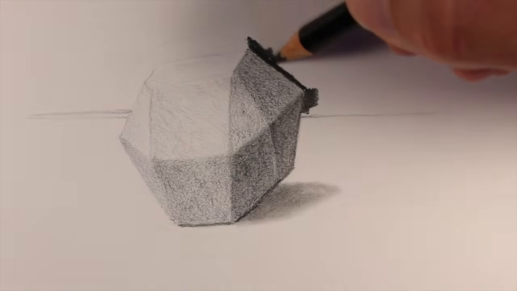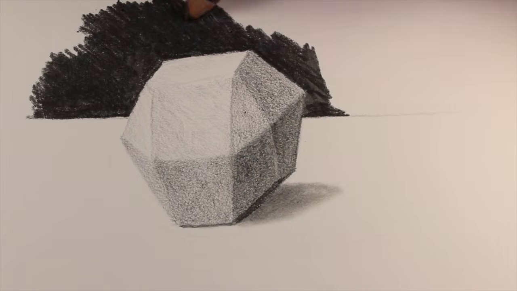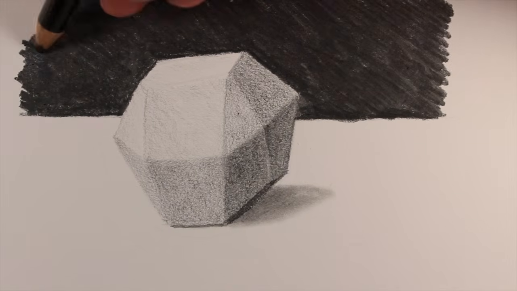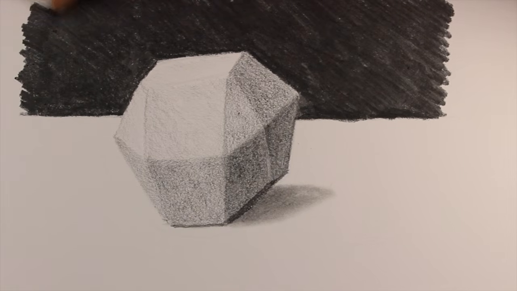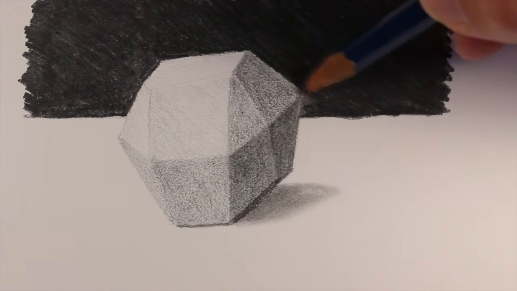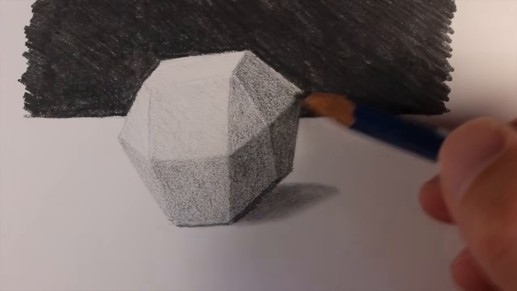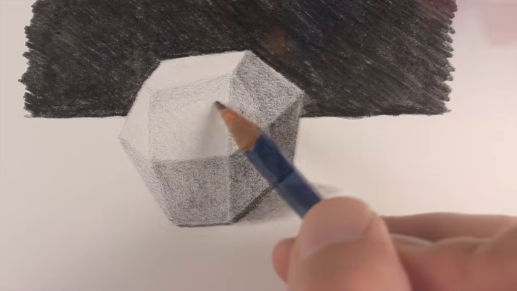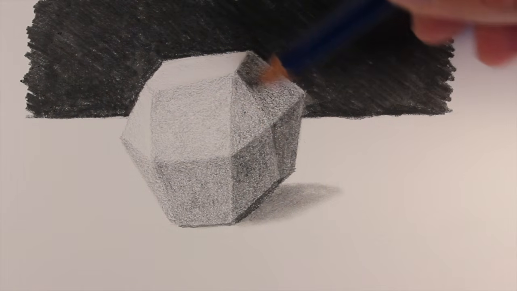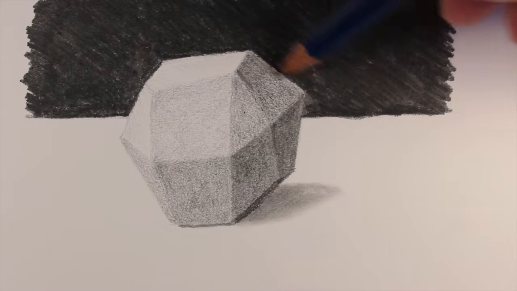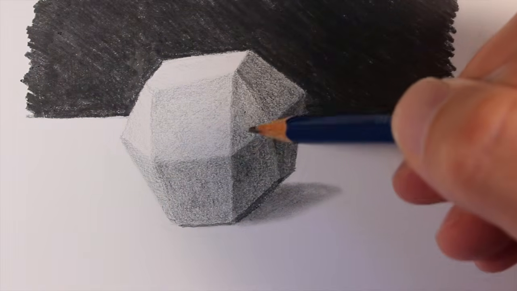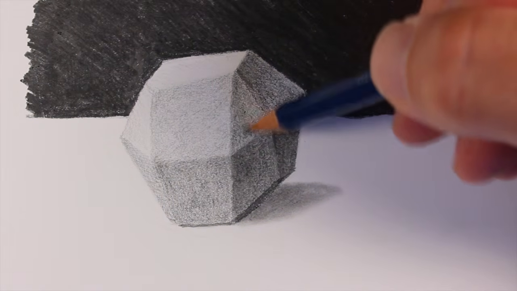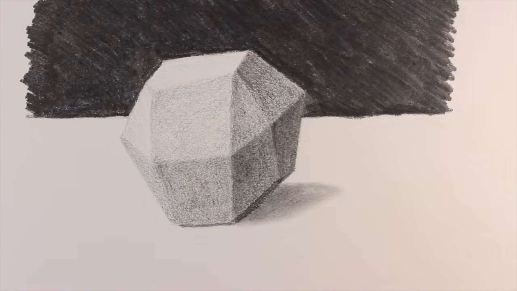So let's go ahead and add that black background. I'm just going to use a General's Layout pencil, which is about equivalent to a 4B pencil, and go ahead and darken that background. Immediately you can see that the values on our object are way too light, so we can push those values darker. So I'll go back with the HB pencil and make some of those values a bit darker. Now our irregular form starts to have a more three-dimensional appearance.